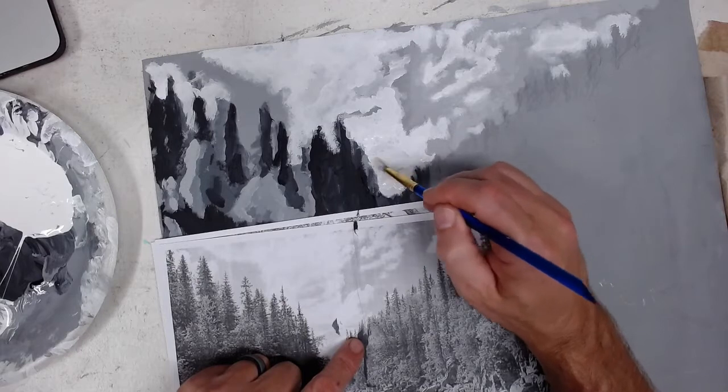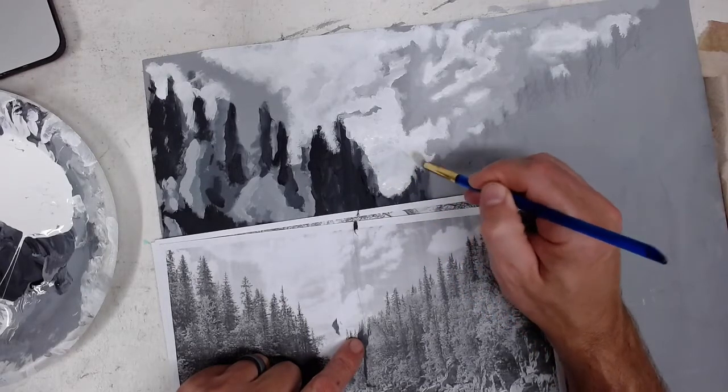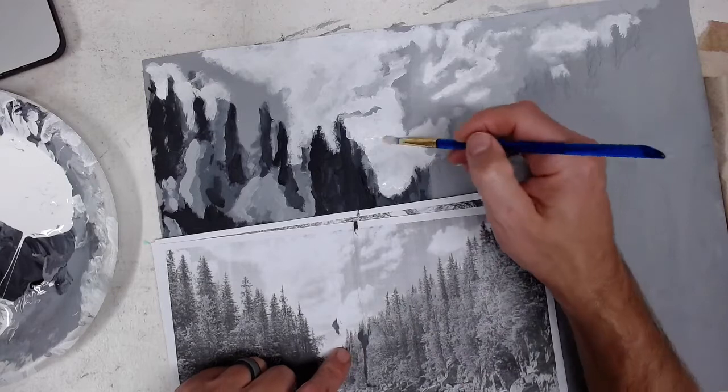I think I'm going to paint over this and bring these grays in somehow.